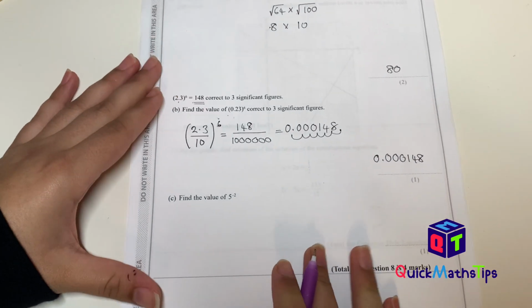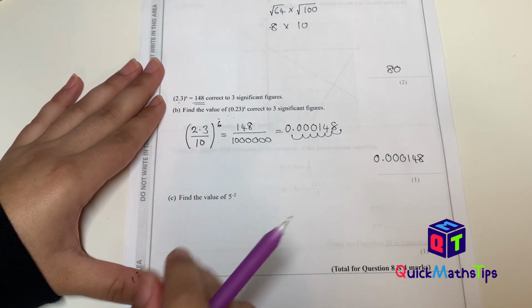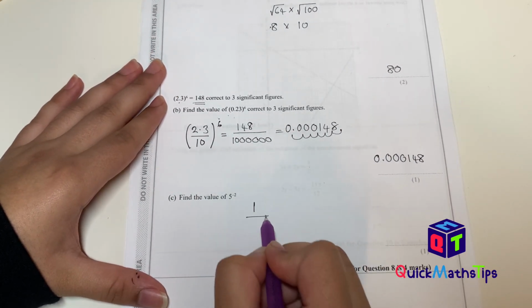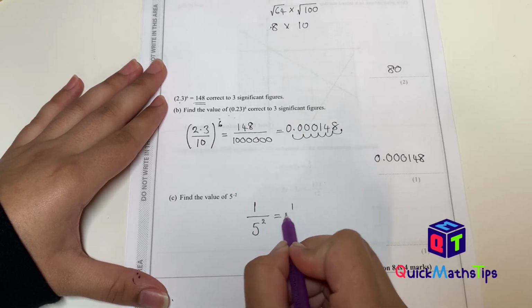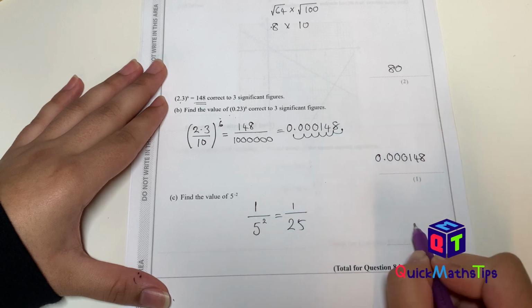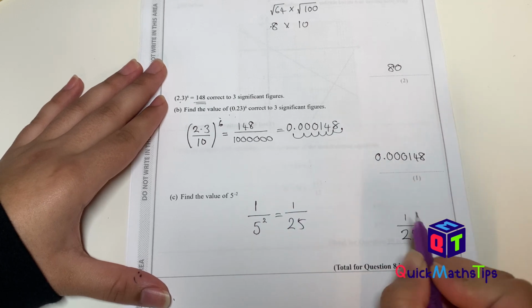Find the value of 5 to the power minus 2. To get rid of a negative, we do the reciprocal. The reciprocal of 5 is 1 over 5. The power 2 is still there, so we square it. 1 over 5 squared is 1 over 25. And that's it. Okay.